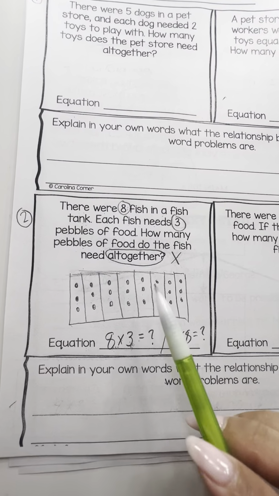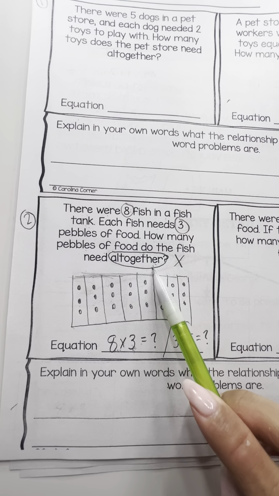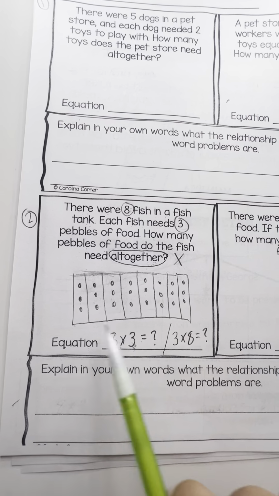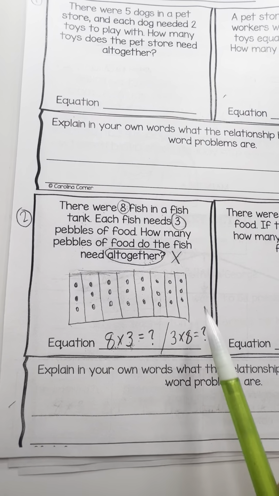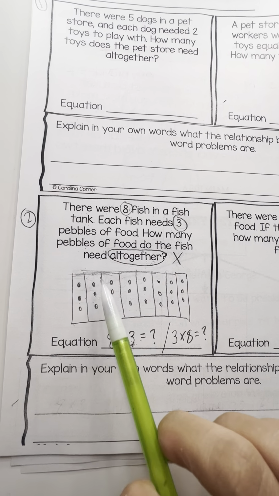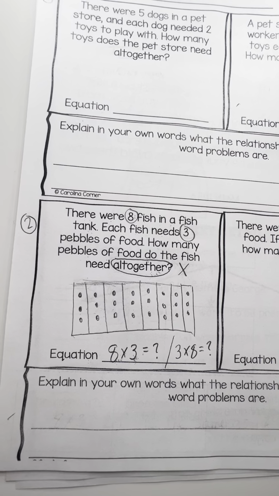Okay, let's go back to our question. It's telling us to find out how many pebbles of food the fish needs altogether. We're trying to find the total. That means we're going to add up all of the dots that we have in our equal groups. We are trying to find the total.